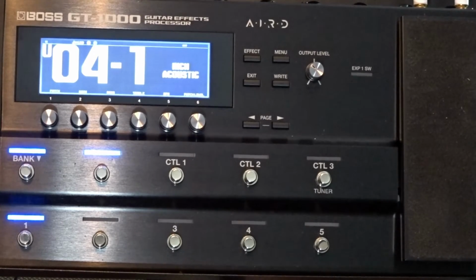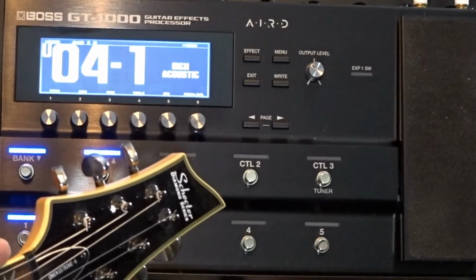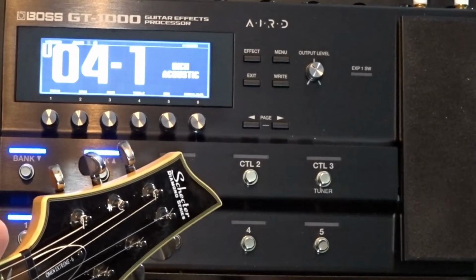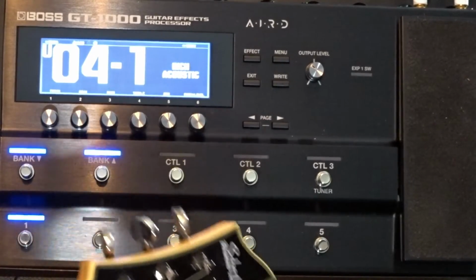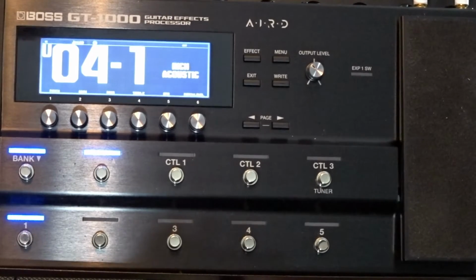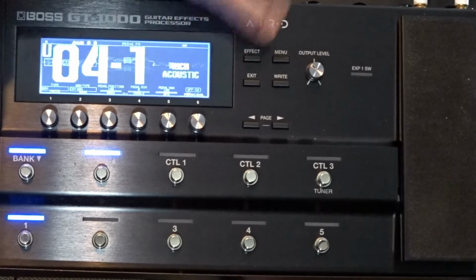And so to create my own sound, right now, this is what it sounds like.